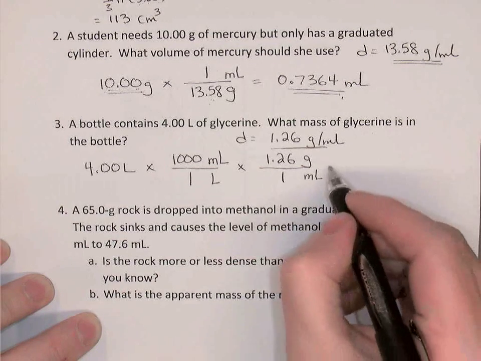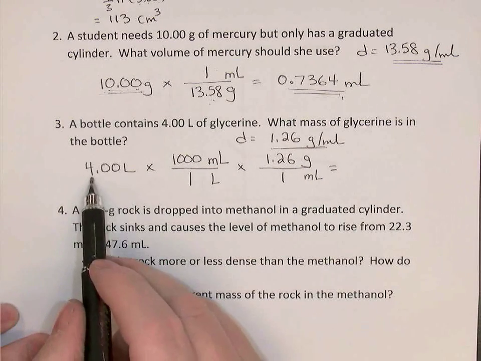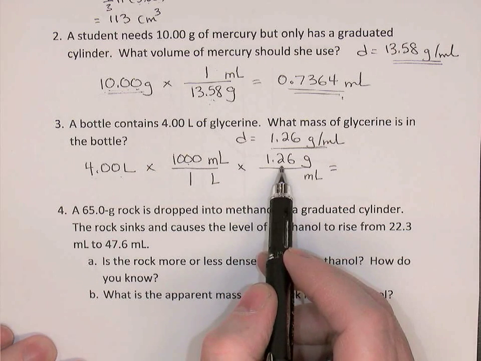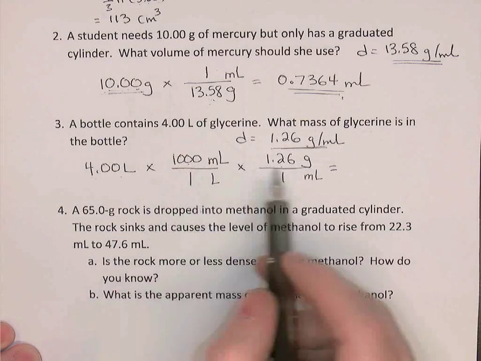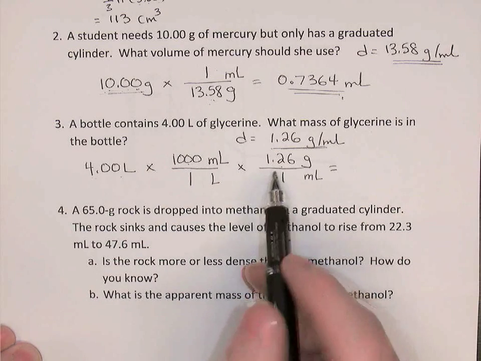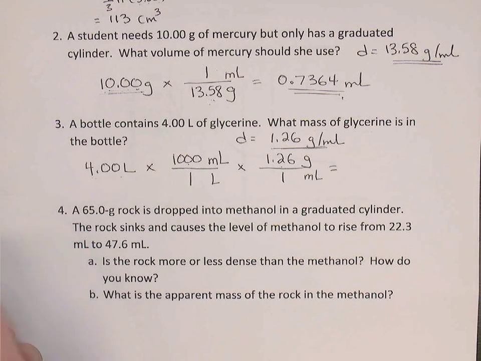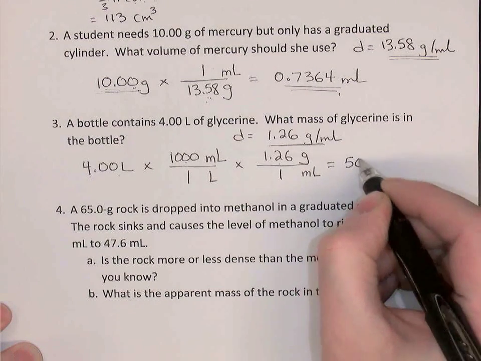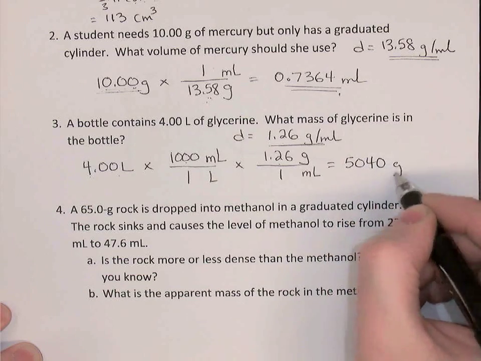Now with my calculator, I'll be multiplying 4.00 multiplied by 1,000 multiplied by 1.26, because those numbers are on top of the unit multipliers. So 4 times 1,000 times 1.26 gives me on my calculator 5,040 grams, right?